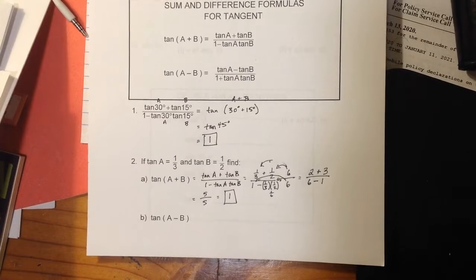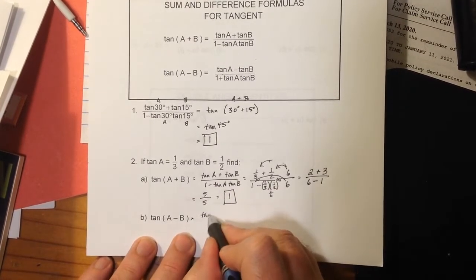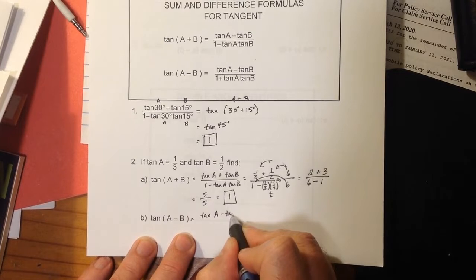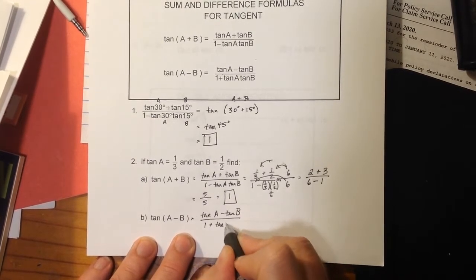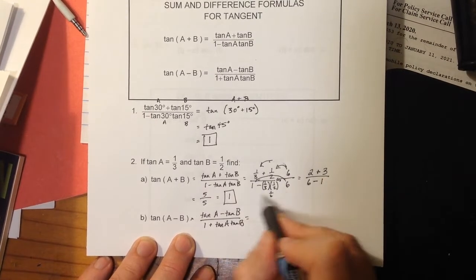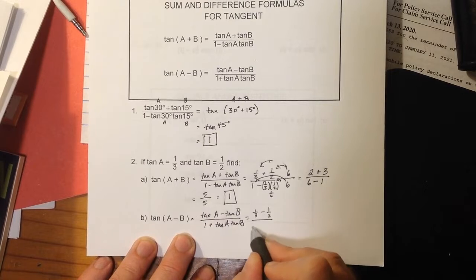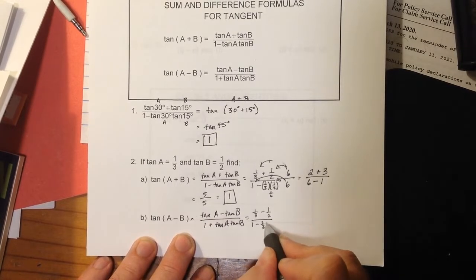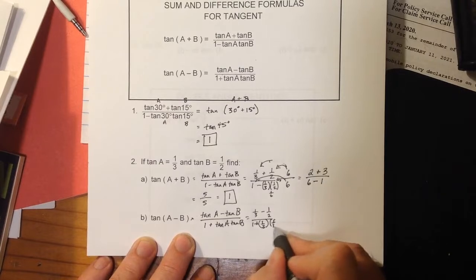All right. For tangent of A minus B, the only thing that's different are the signs. 1 plus tan A, tan B. So again, it's the same numbers, but I'm just changing signs. So 1/3 minus 1/2 over 1 minus 1/3 times, 1 plus 1/3 times 1/2.